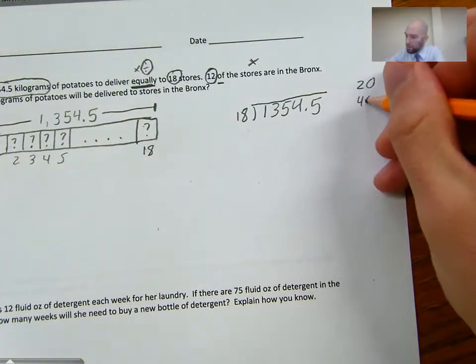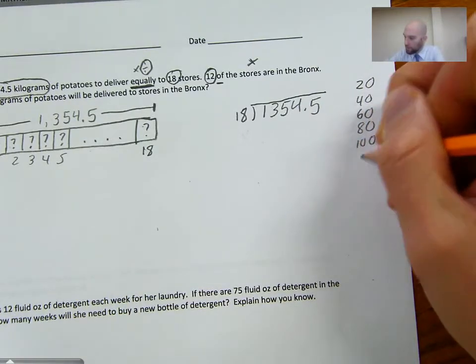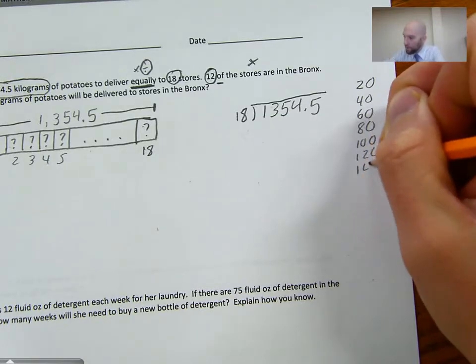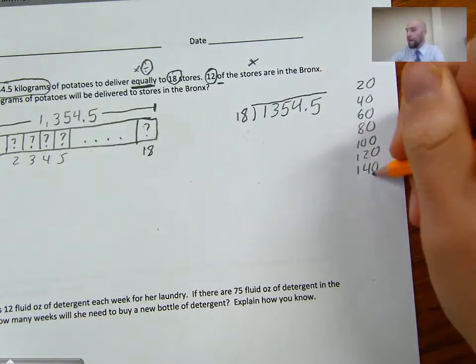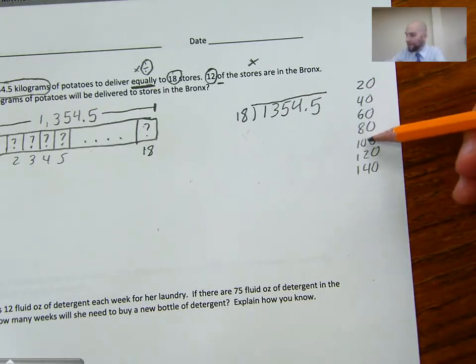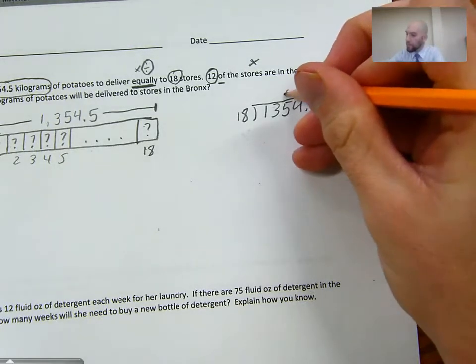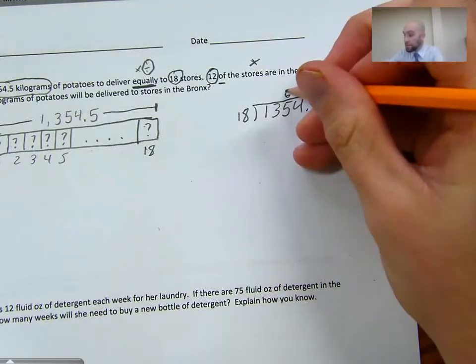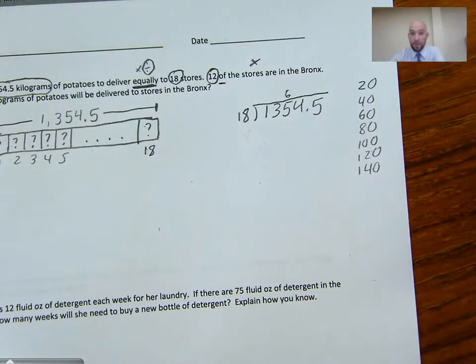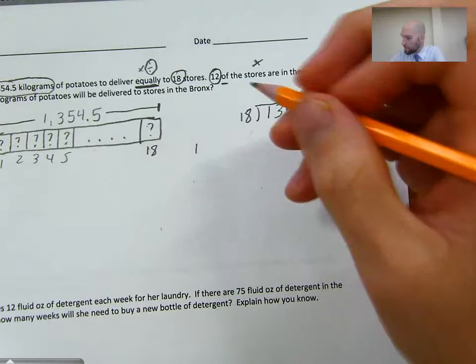20, 40, 60, 80, 100, 120, 140, until I get up above 135. So let's see how many times 20 goes into 135. 1, 2, 3, 4, 5, 6. 140 would be too much. So we'll start with 6. Now, because we're estimating, we might need to adjust that number. But let's start by doing 18 times 6.